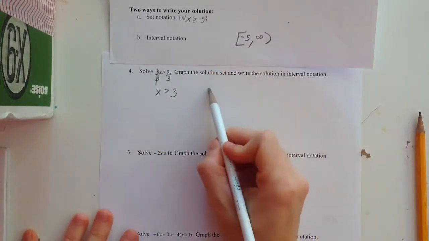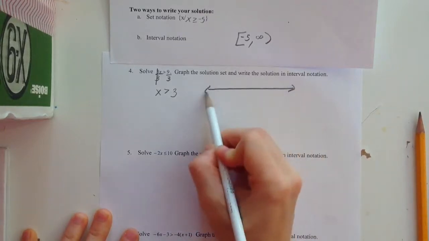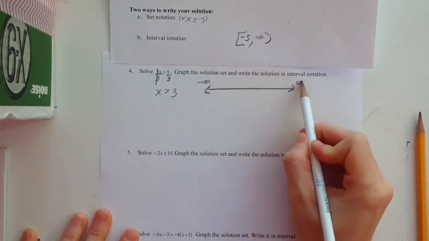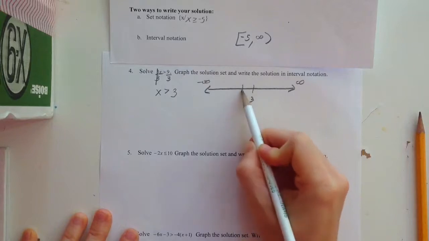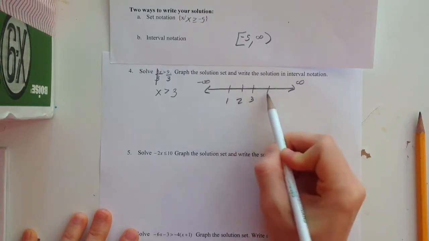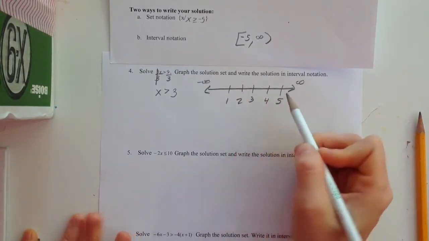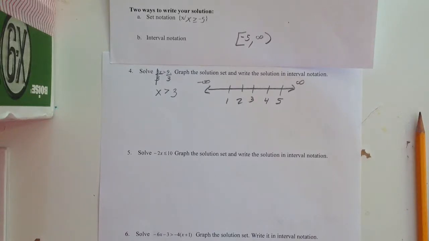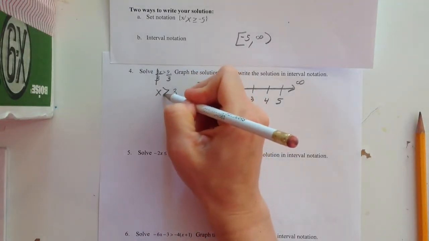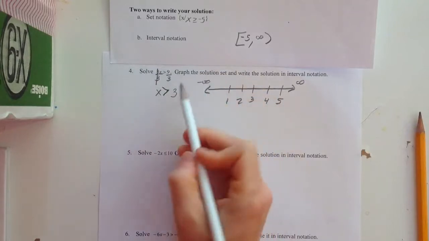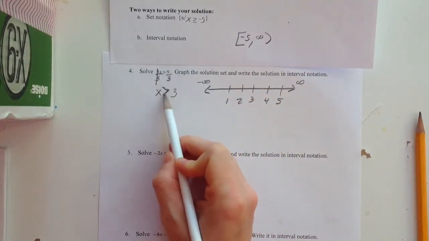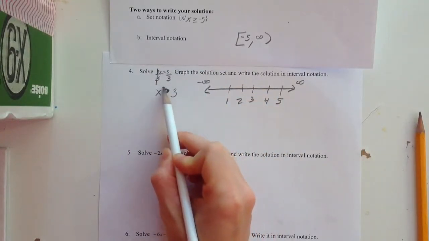Now if I want to graph that, I have negative infinity to the left, positive infinity to the right, and just making a couple of numbers so you can see what's going on. Remember, you want to see if you're going to use a parentheses or a bracket, and it doesn't have a line underneath it, so that's going to be a parentheses, and it's pointing to the right, so I'm going to shade to the right.